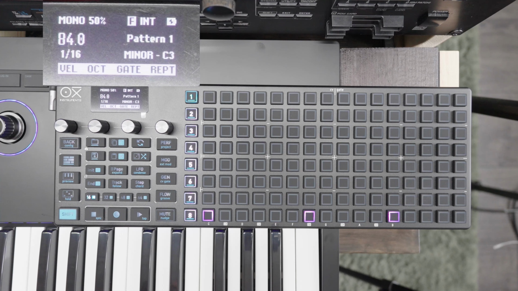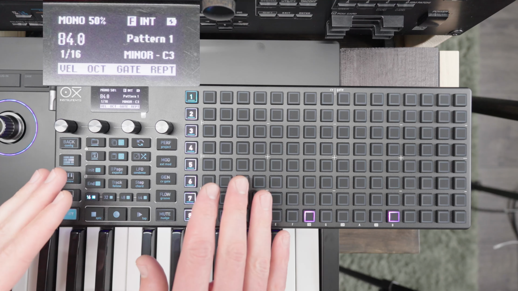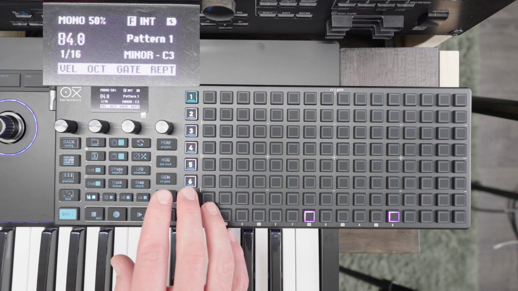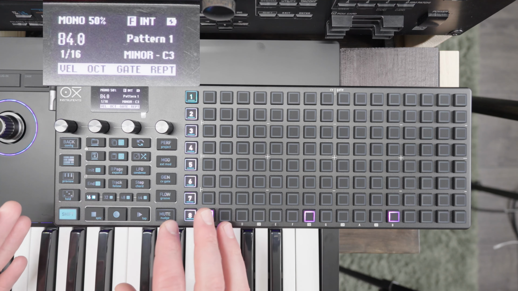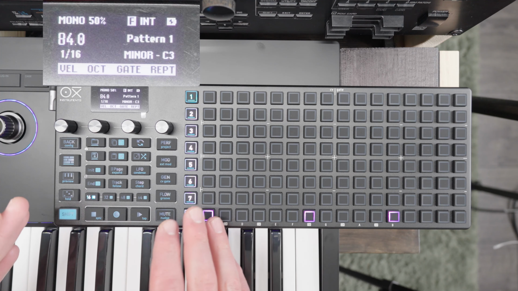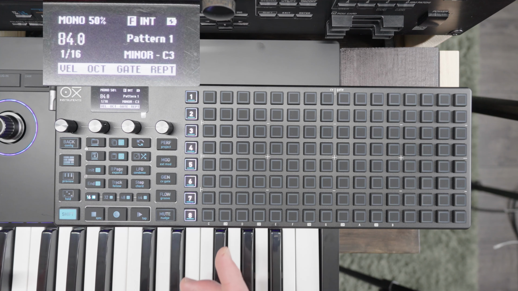Hey, it's Oxi, and in this video we'll be taking a look at some of the new features in the Oxi One MkII. Now we'll take a look at the generator, the repetition engine, and the accumulator. Okay, we'll start with the generator.